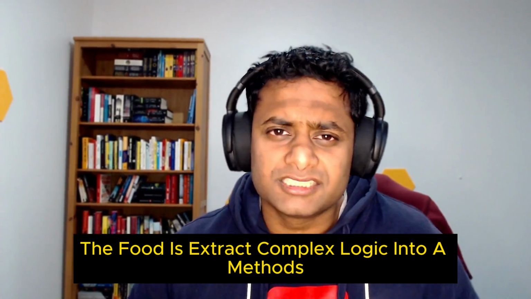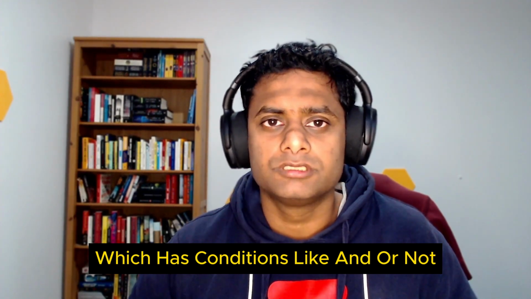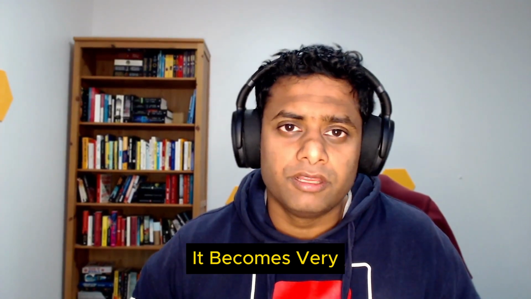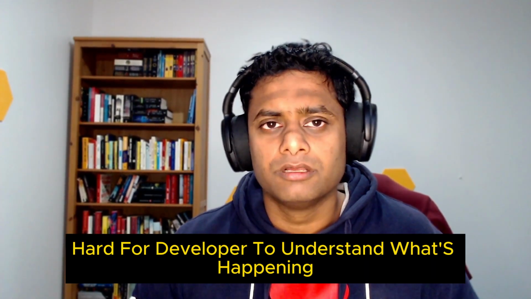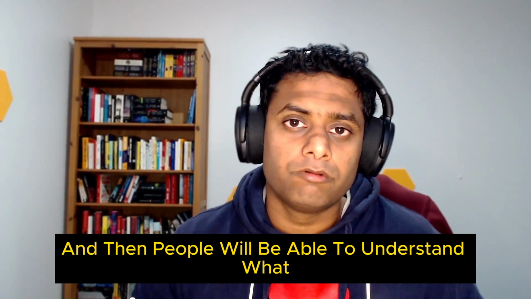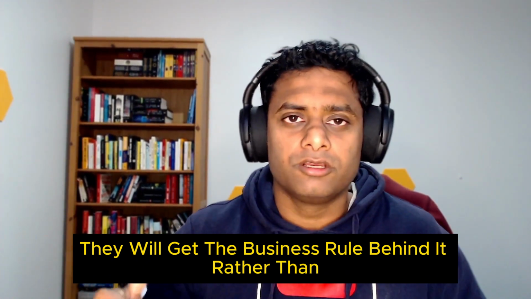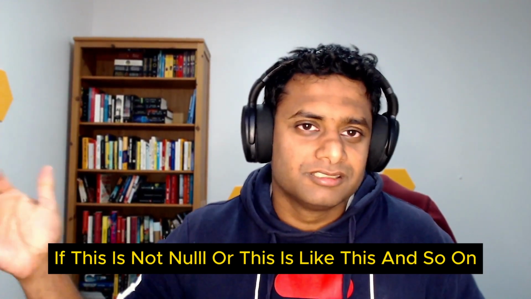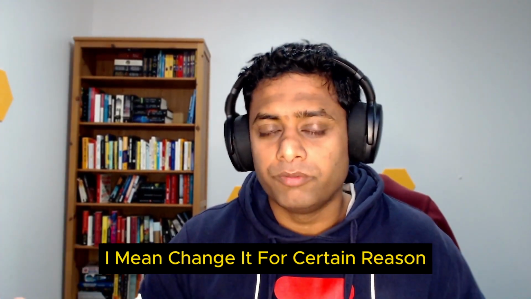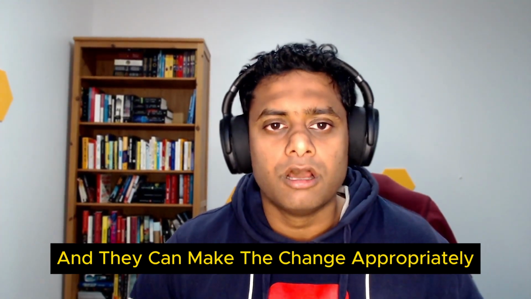The fourth is extract complex logic into methods. For example, you might have an if block which has conditions like and, or, not, and then again and so on. It becomes very hard for a developer to understand what's happening. If you are able to extract that whole condition into a method, then people will be able to understand what that condition is doing. They will get the business rule behind it rather than, if this is not null or this is like this and so on. So once you get the business context, and when they have to change it for certain reasons, they will know why this rule is changing and they can make the change appropriately.